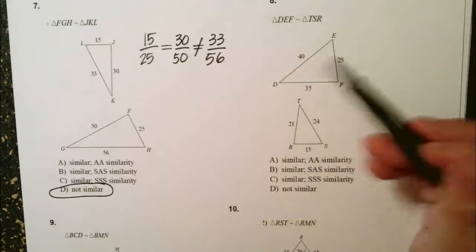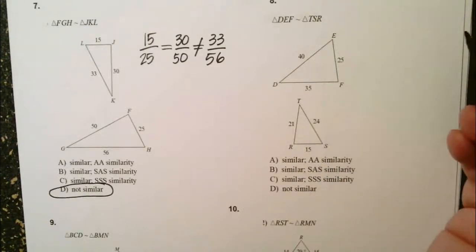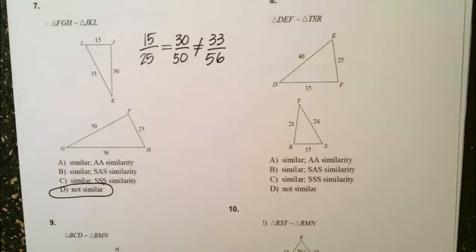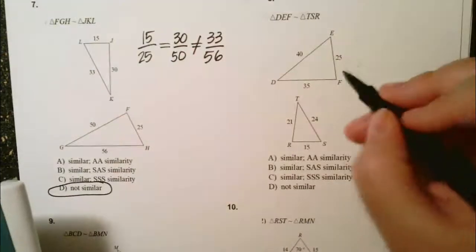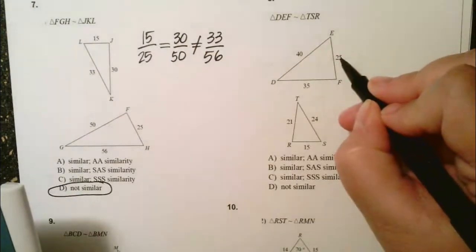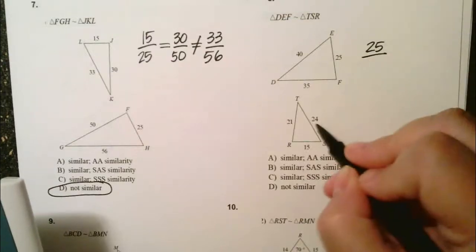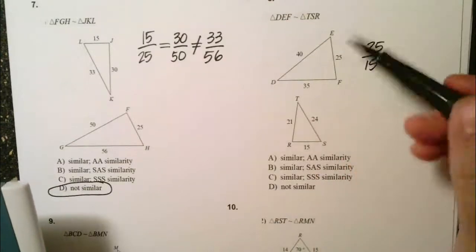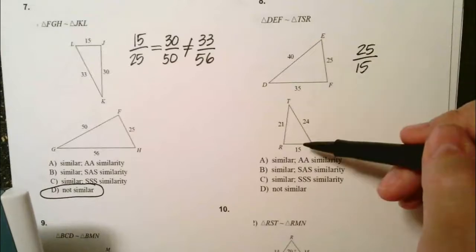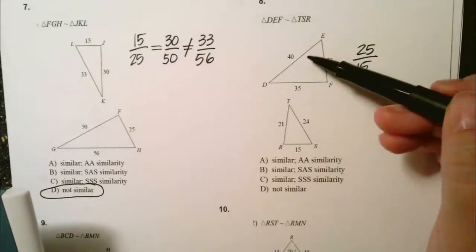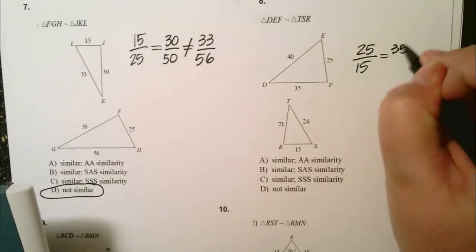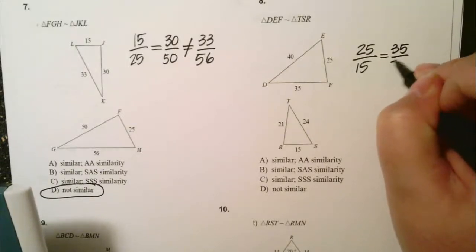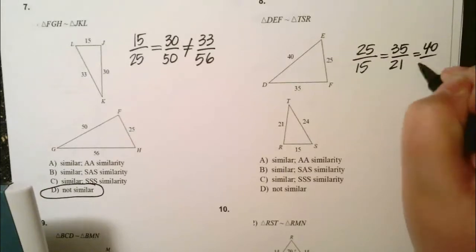Over here, same scenario. I don't see any angles. I don't see anything I'm supposed to know about angles. Nothing that I can figure out about the angles. So I'm looking for either SSS or not similar here. So let's look for the smallest side here. The smallest side here is 25, put over the smallest side here, which is 15. I just happen to be putting the larger one on top. It really doesn't matter as long as you're consistent. Like if you're going to do larger over smaller for the first fraction, you've got to keep doing it in that order. So then 35 over 21 and 40 over 24.